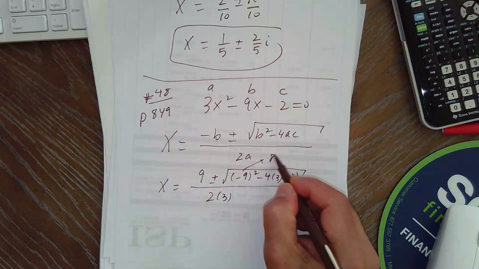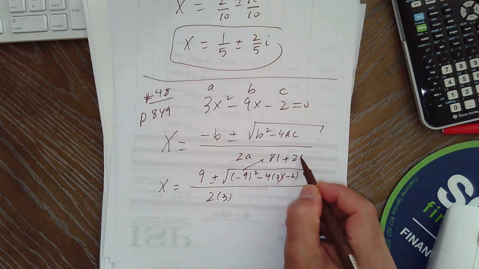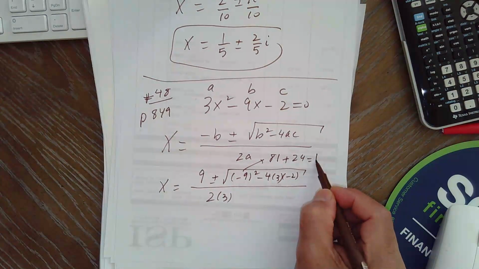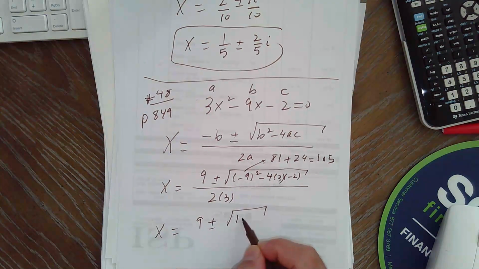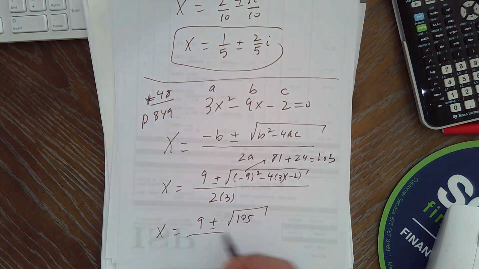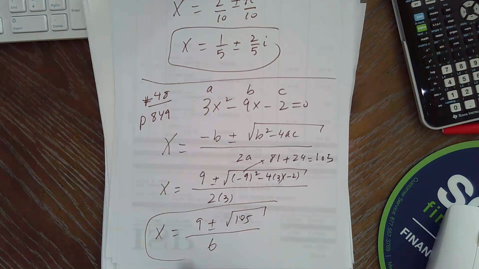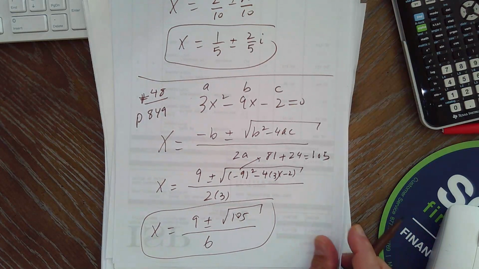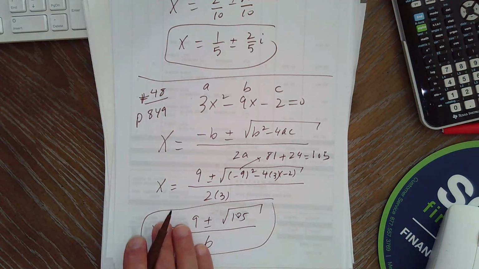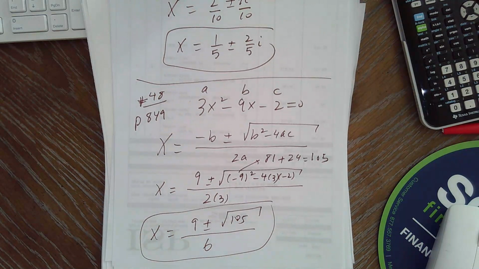So 81 plus 24 is 105. So x equals 9 plus or minus. Since 105 is positive and not a perfect square, you cannot take its square root, so we're done. We get two irrational solutions.